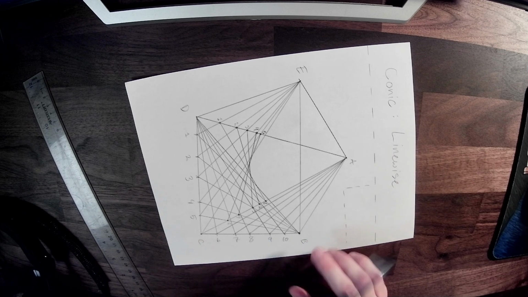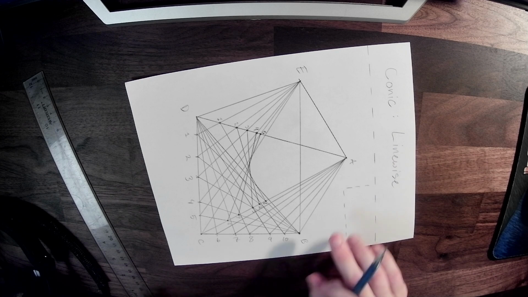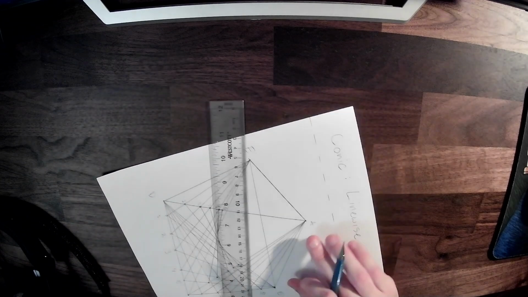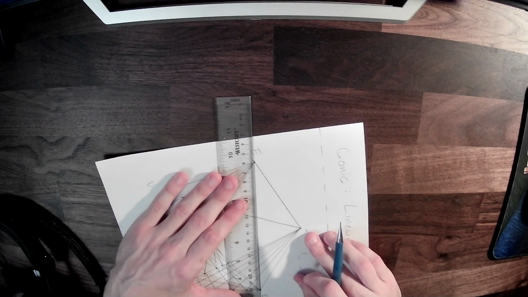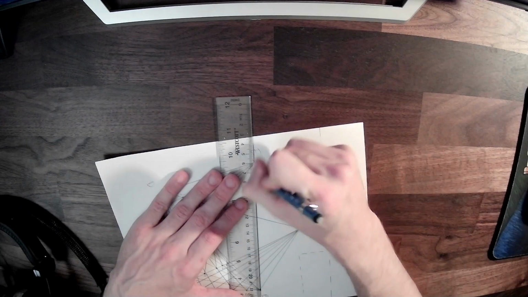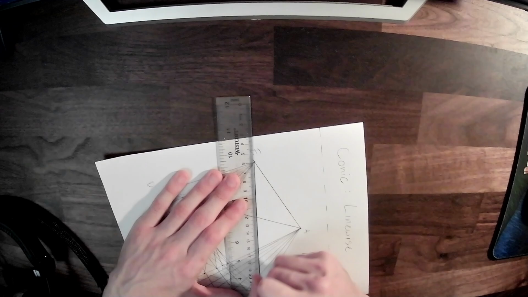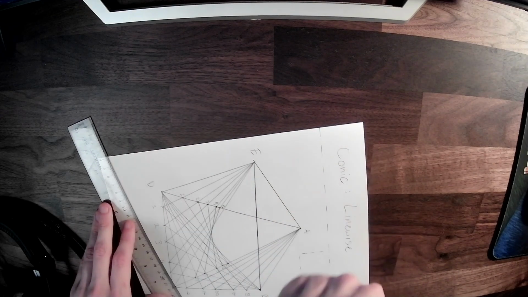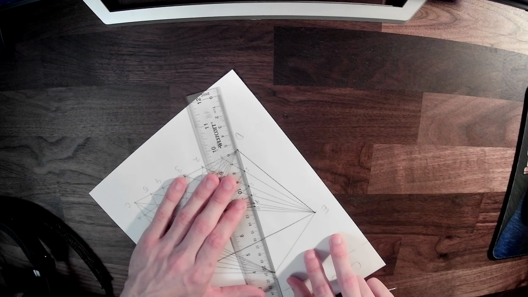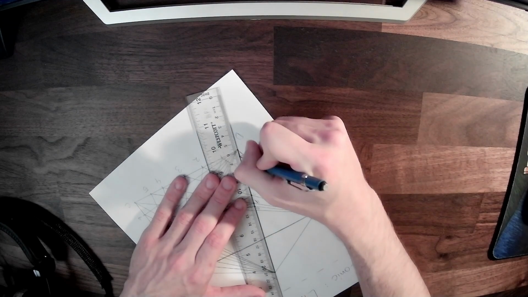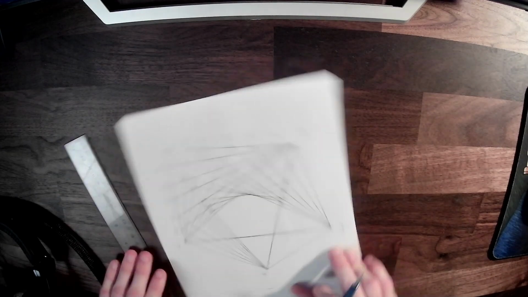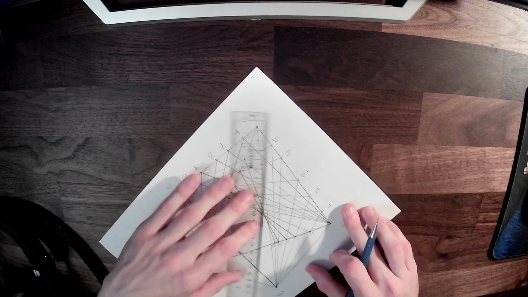Let's see, maybe I'm actually going to go through and darken the lines of the pentagram, if I can, because that'll help me see what I need to do next. I think that works, yeah. Yeah, that seems to help stand out.